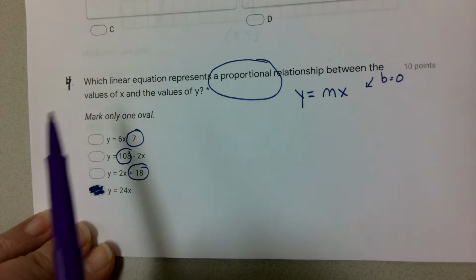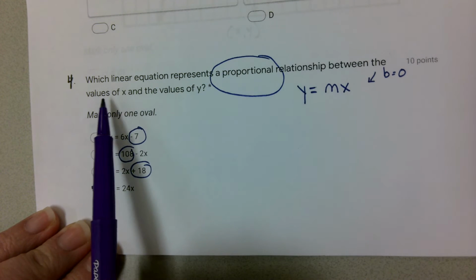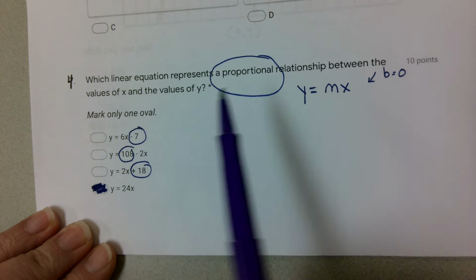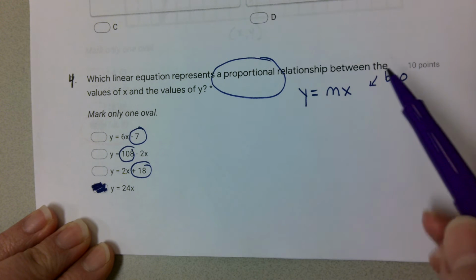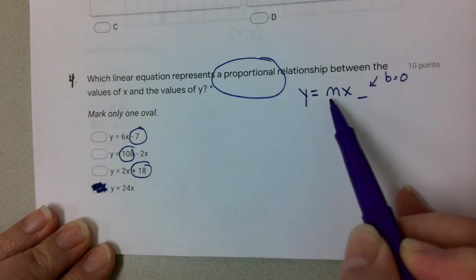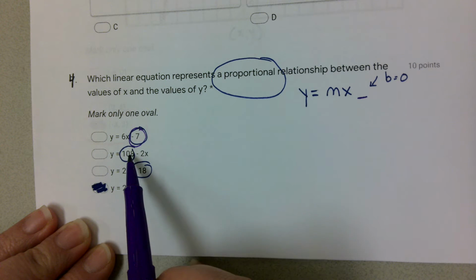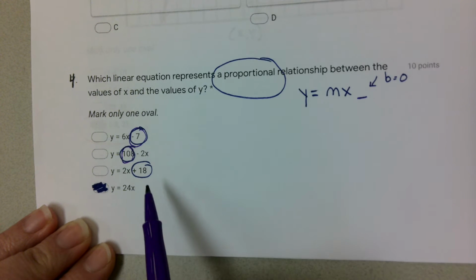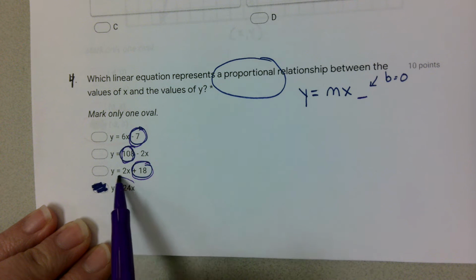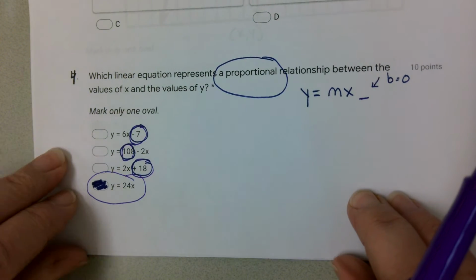Number 4, which linear equation represents a proportional relationship between the values of x and the values of y? So remember, proportional goes to the origin, so that's when my b equals 0, so I should not see any value outside of my slope and my x. So I've identified we have a value that it can't work. We have a value right here. We have a value. Y equals 24x is the only one that has a proportional relationship.